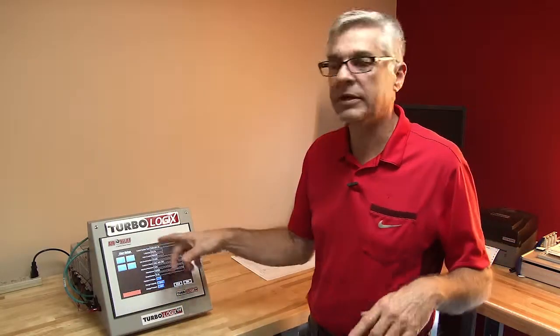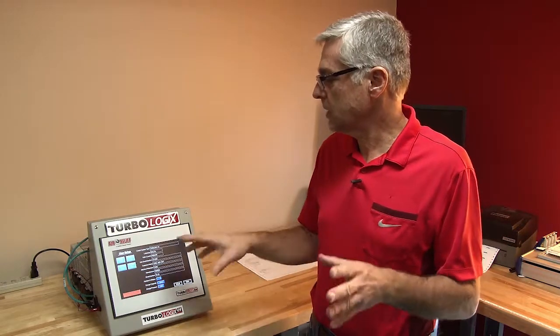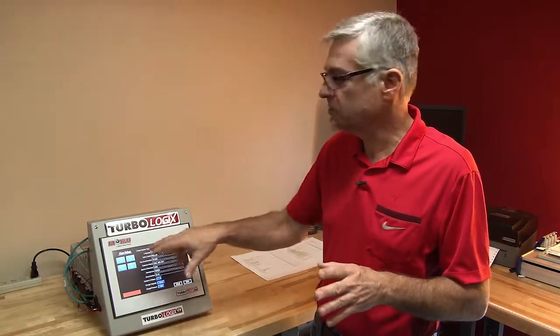We will have the capability to set those languages up, and then by pressing these buttons, change all of our text over to that on the different displays.